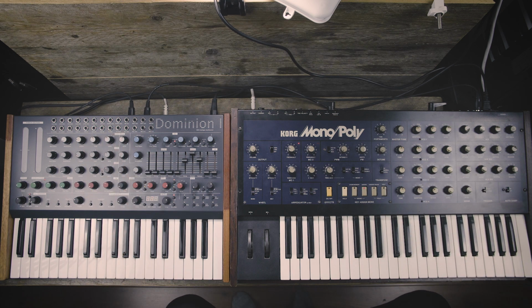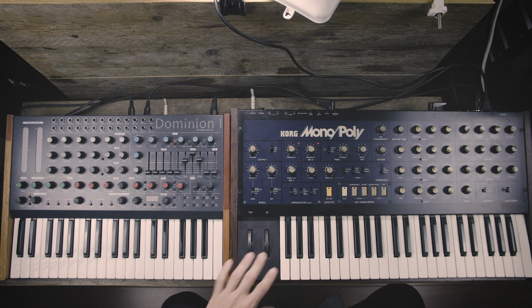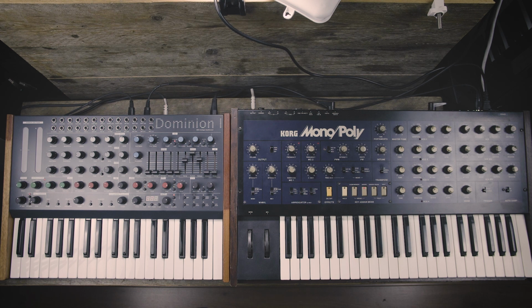Let's do a filter test. But first, I have here an Arturia KeyStep, so I can control both of these synths and switch between them back and forth. And I can program a little sequence in it.